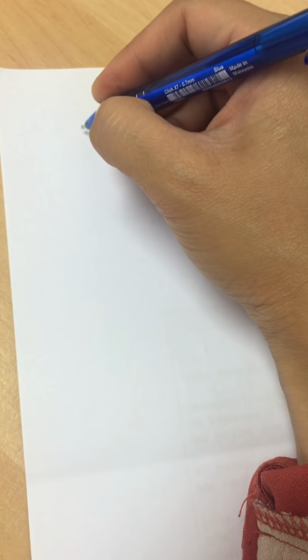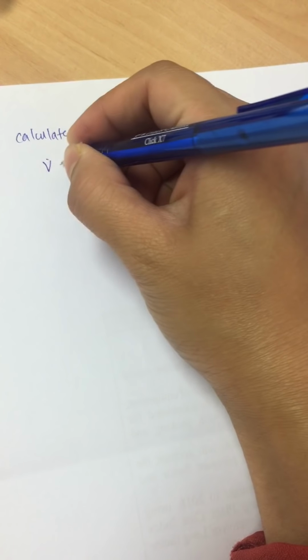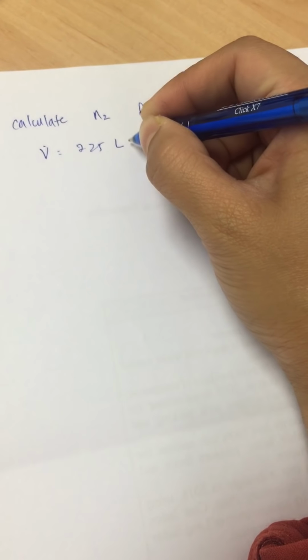The easiest step is to calculate N2 from the given volumetric flow rate. So we know V equals 225 liters per hour, thus N2 equals 225 liters per hour times the density of water, 1 kg per liter, and we want it in kilomole.